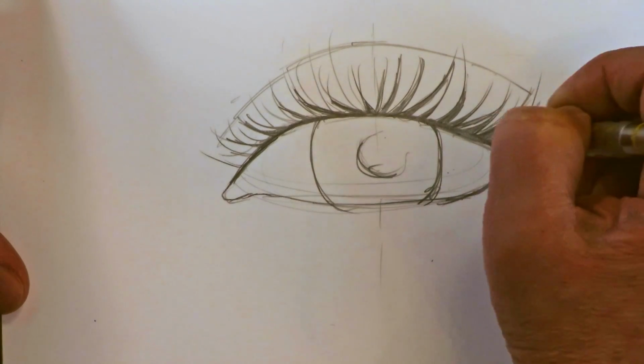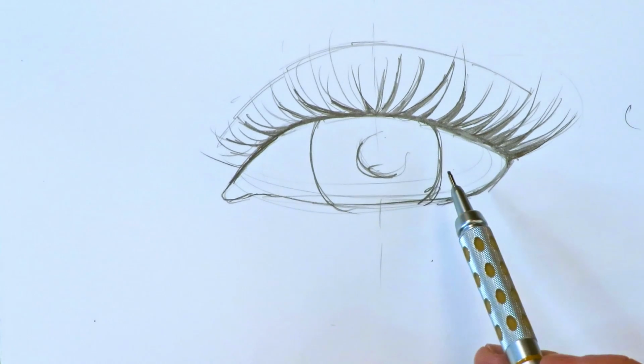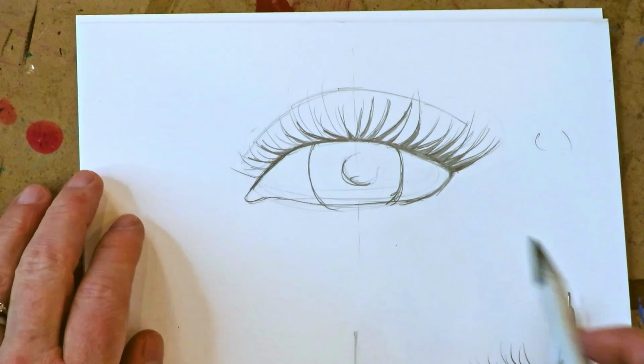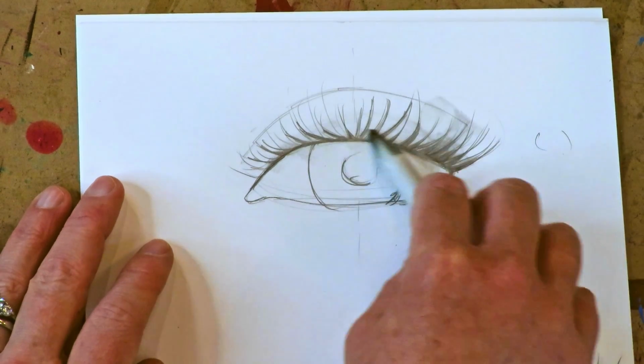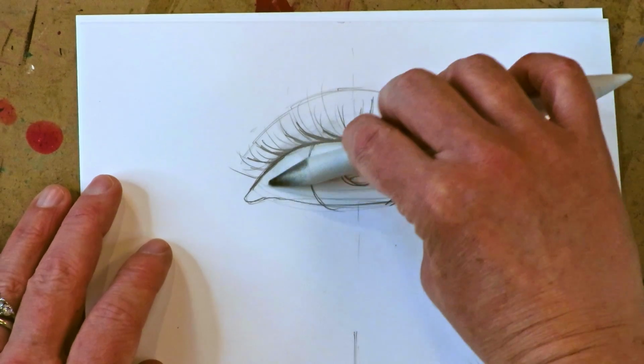And this is what you have to do if you have a harder pencil and a larger scale: you need some way to beef these up to make sense. And then of course, you can take a blending stump and fill in the shading for the eye.